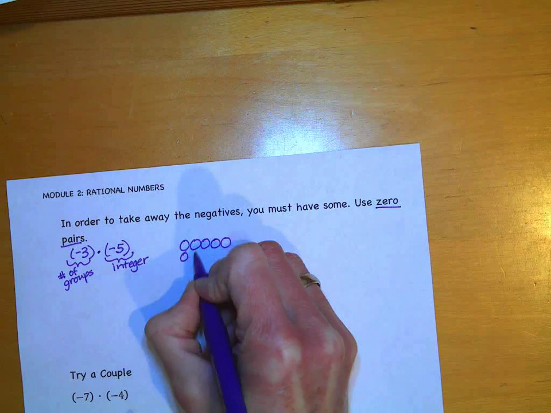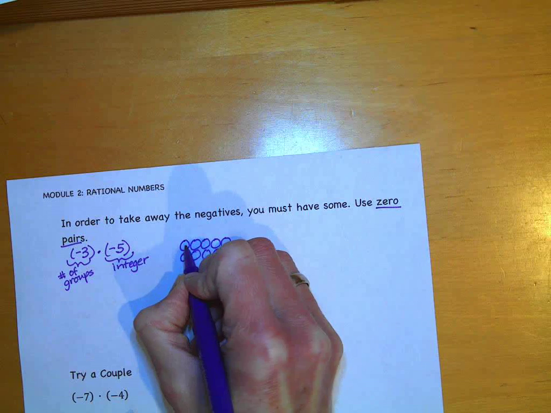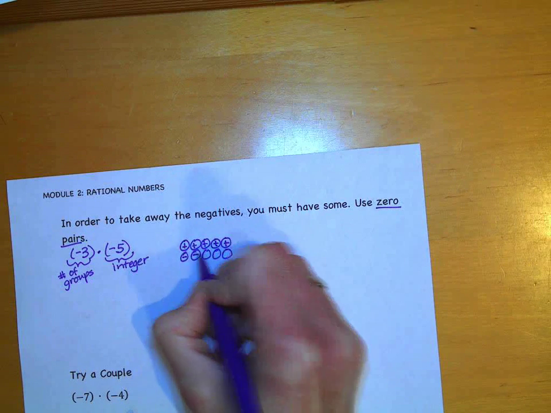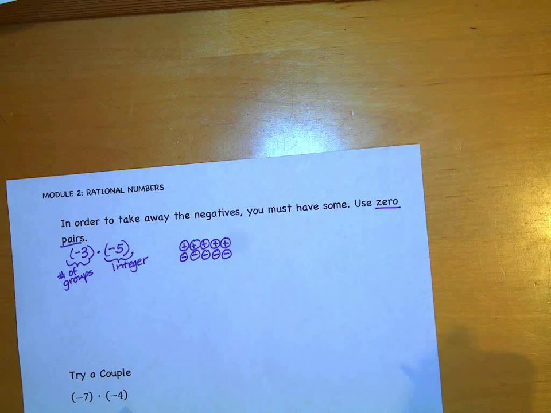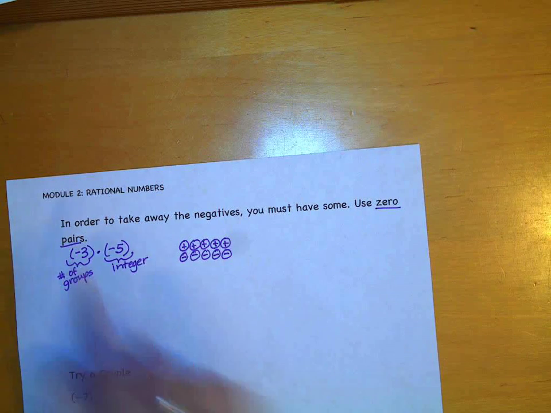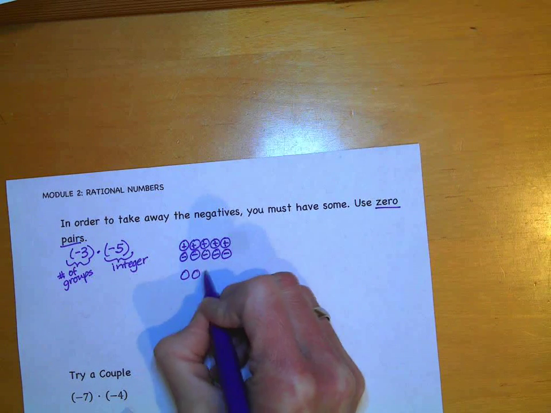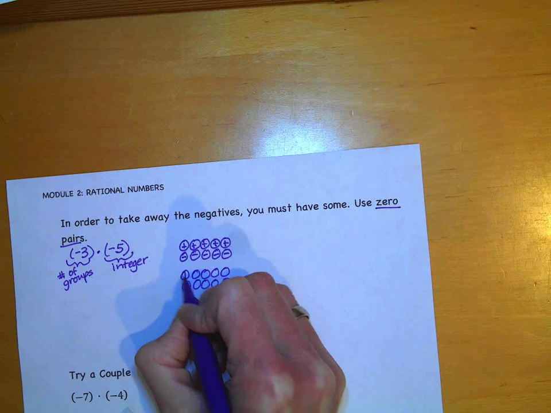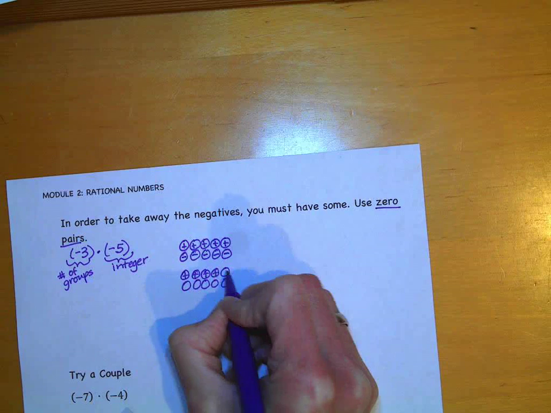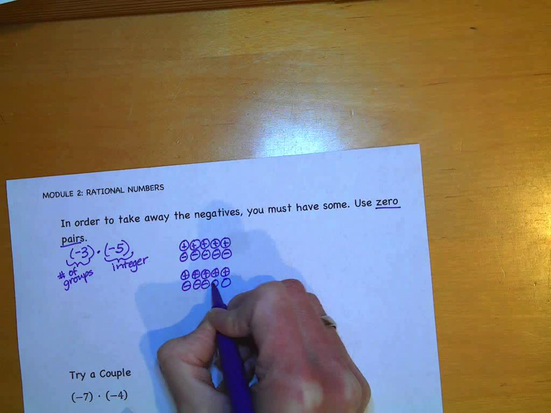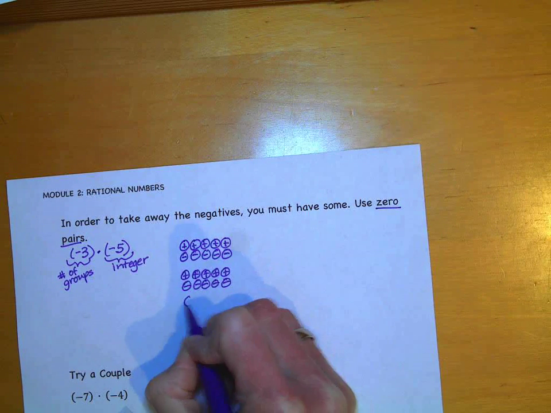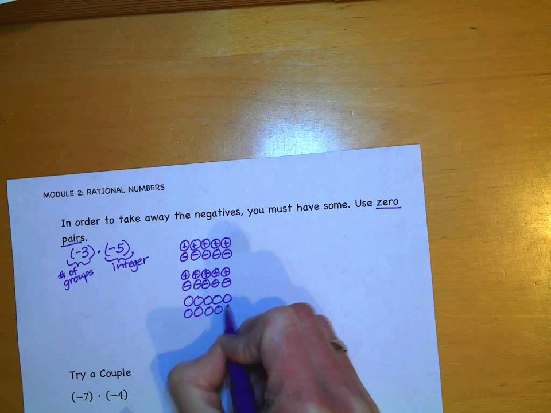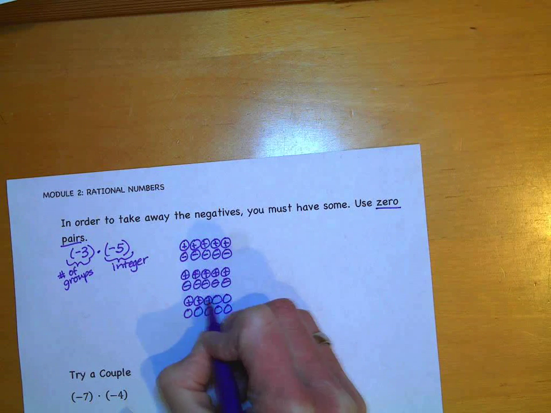So I have 1, 2, 3, 4, 5, 1, 2, 3, 4, 5. These are all positives, and these are all negatives because that's how we make a 0 pair. So that's 1 0 pair. Now we need another group of 0 pairs, right? Because it says 3 groups. So this is our second group of 0 pairs, and now we need one more group because it said 3 groups.